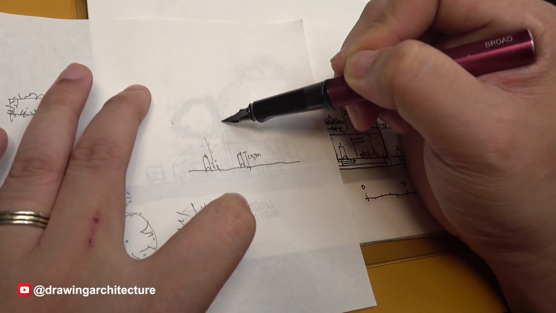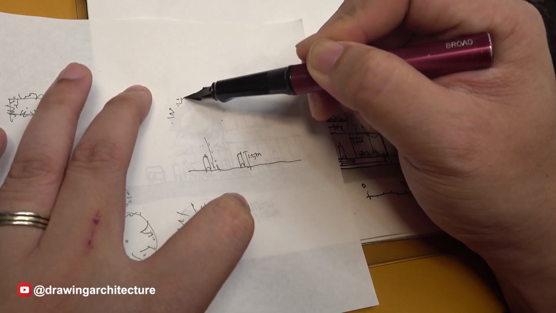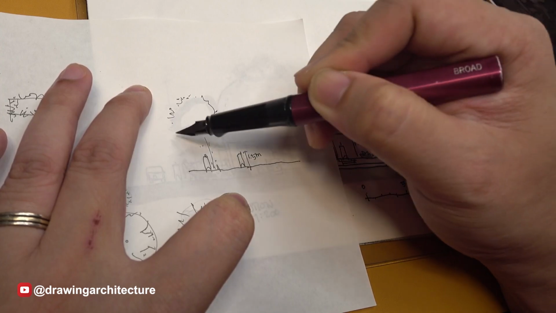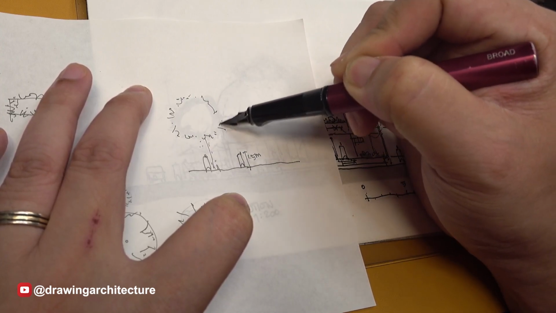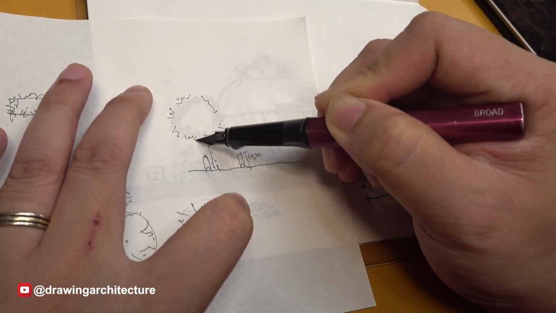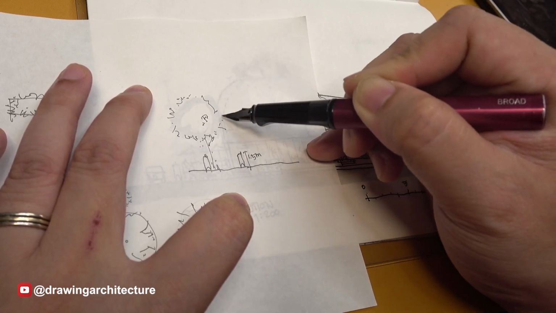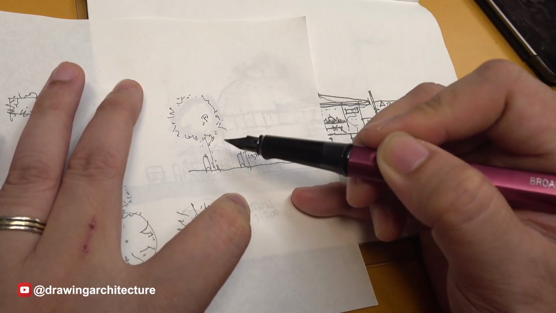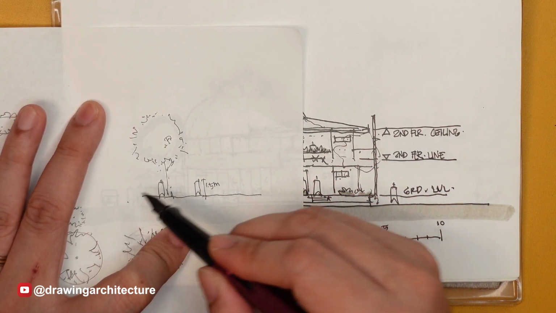Draw about a 3-meter diameter, and then draw in silhouette. Okay, not necessarily all in solid, and put a bit of branches there. Put an opening and show some branches, but that's it. This is how simple you can create a drawing of a tree in elevation.